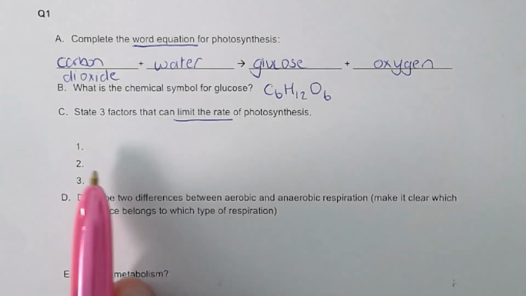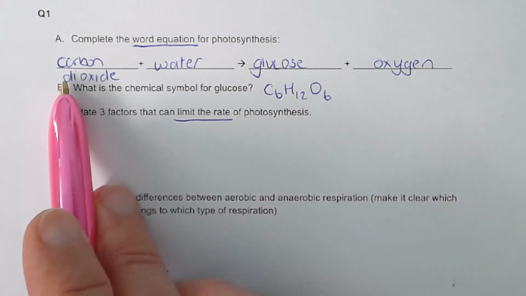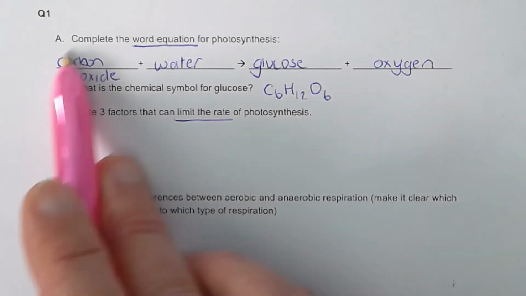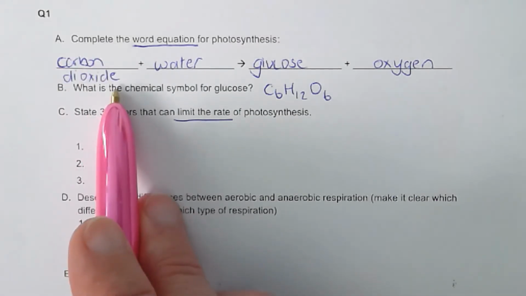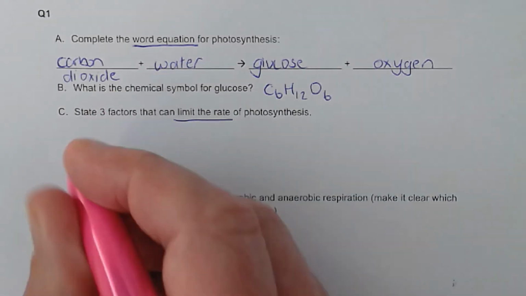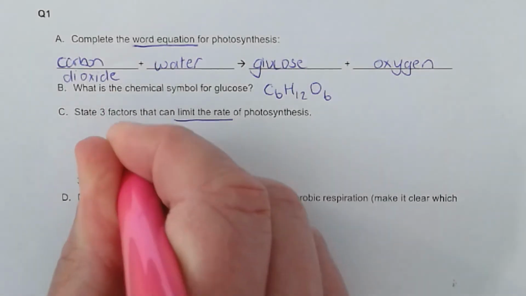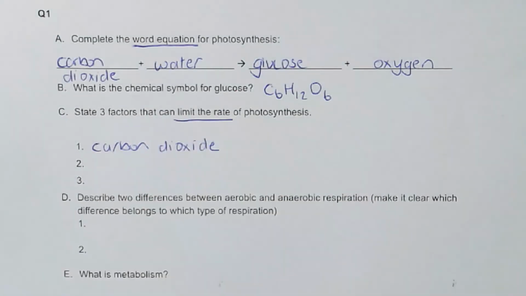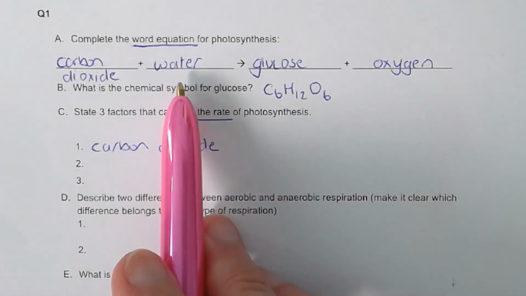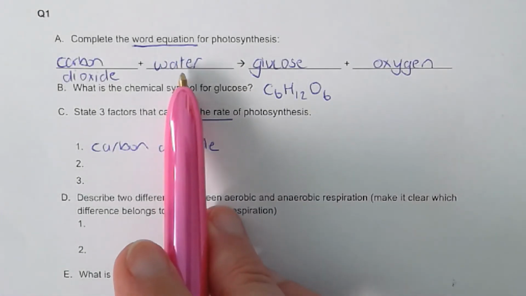If we go back to our equation up here, we can clearly see that if we take away carbon dioxide, that's going to limit how fast that reaction can take place. So carbon dioxide goes down as our first answer.